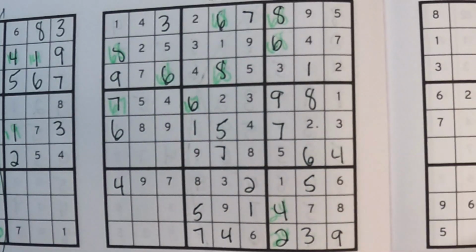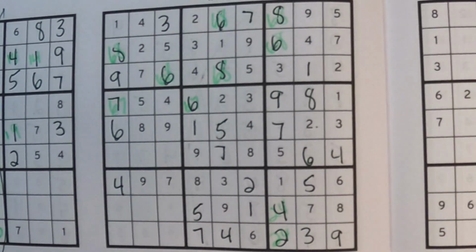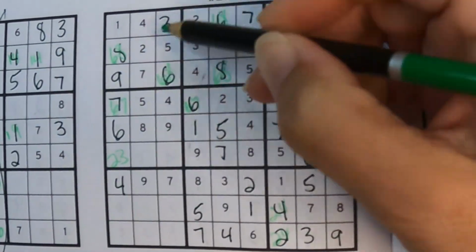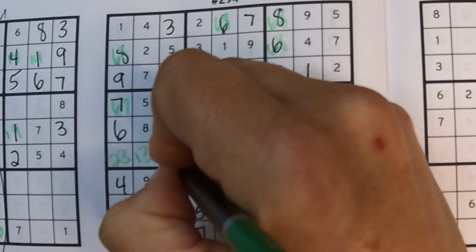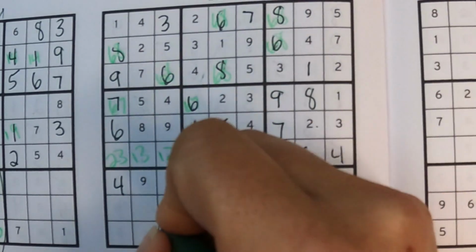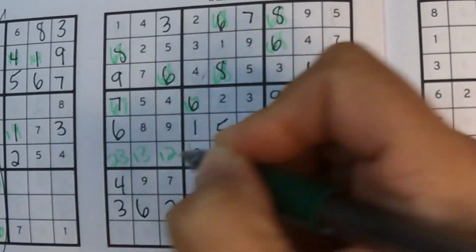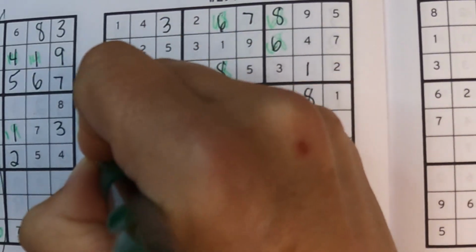For this box now, we're missing 1, 2, and 3. We've got a 1 here, so 2, 3. 2 here, so 1, 3. 3 here, so 1, 2. For this row, we're missing 2, 3, and 6. We've got 3 and 6 here, so this is our 2. 6 here, so 3, 6. That 2 makes this our 1, 3, 2.